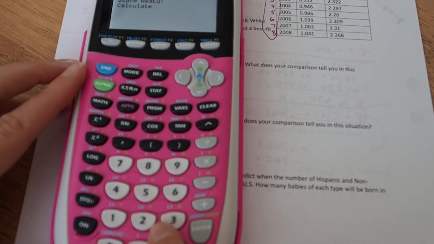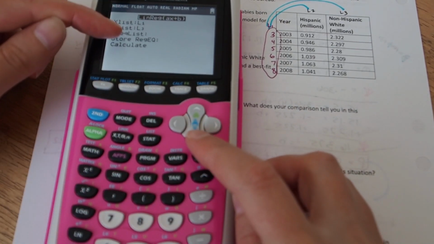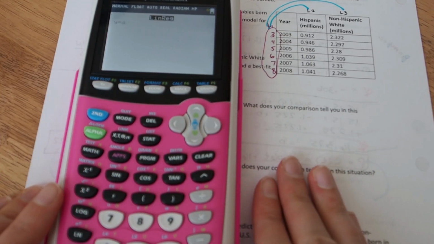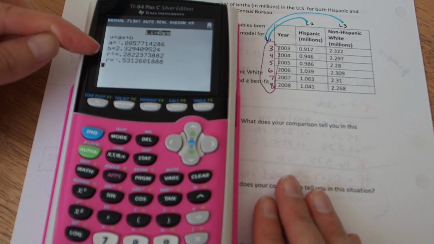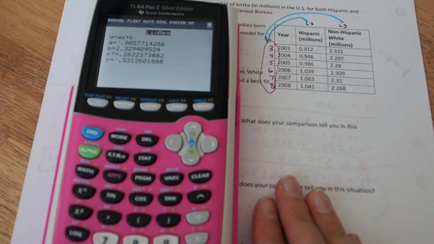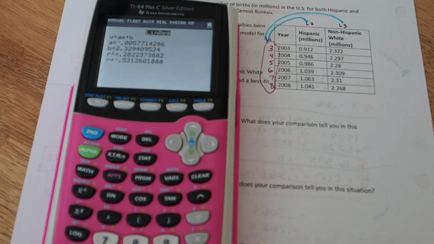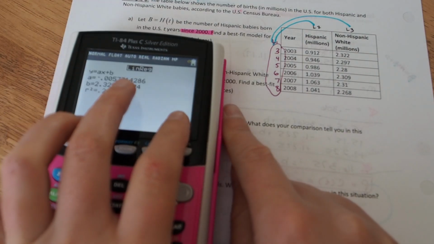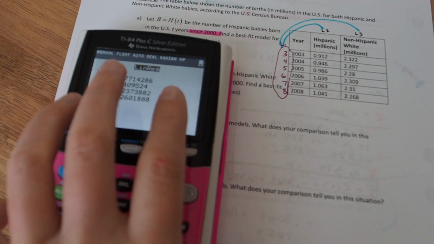List 1, list 2, list 3 are above 1, 2, 3 in blue, so I'm going to hit second L3 there. List 1, list 3, we're going to do that one first, go down to calculate, and this is our model for the non-Hispanic. So I see the A value and the B value. You can ignore R and R squared for right now. We'll talk about those in the next unit. But right now, let's fill in the A value. Because that is so small, I want to keep, well, it does say 3 places right here, so I'm going to keep 3 places. But it's going to be negative 0.006. Let me write this down.